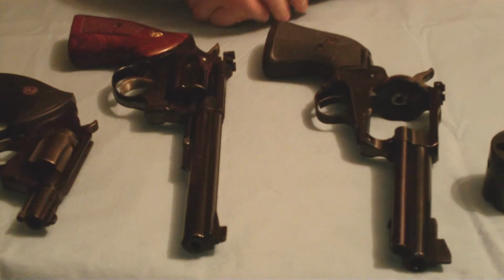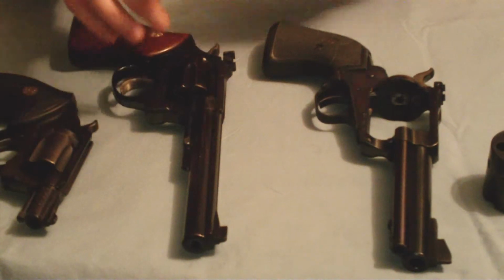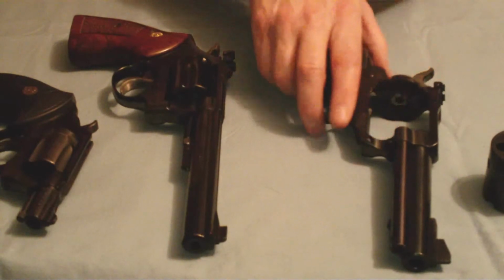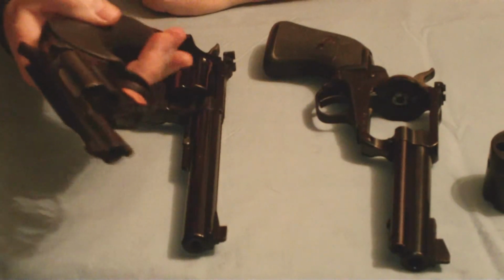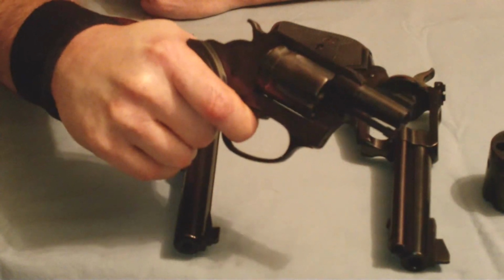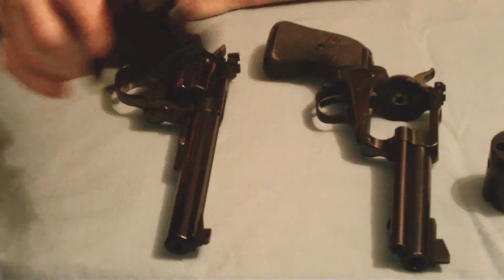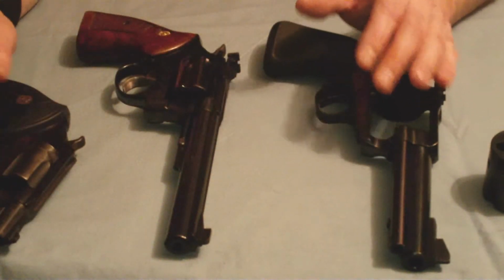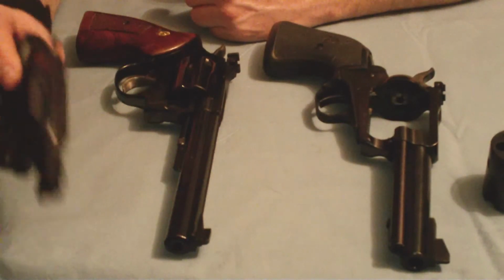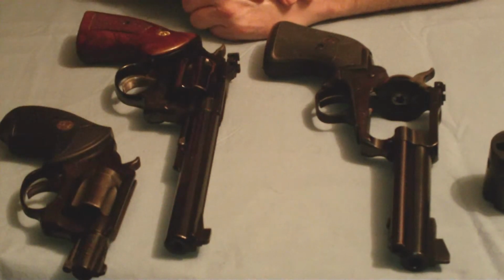And I also want to mention that there are no safeties on revolvers. Single action revolvers are kept safe by keeping the hammer down. Okay. And double action revolvers rely on a long, hard trigger pull in order to prevent accidental discharges. So forget that Hollywood crap when you hear that the safety's off on a revolver. They just don't have them.